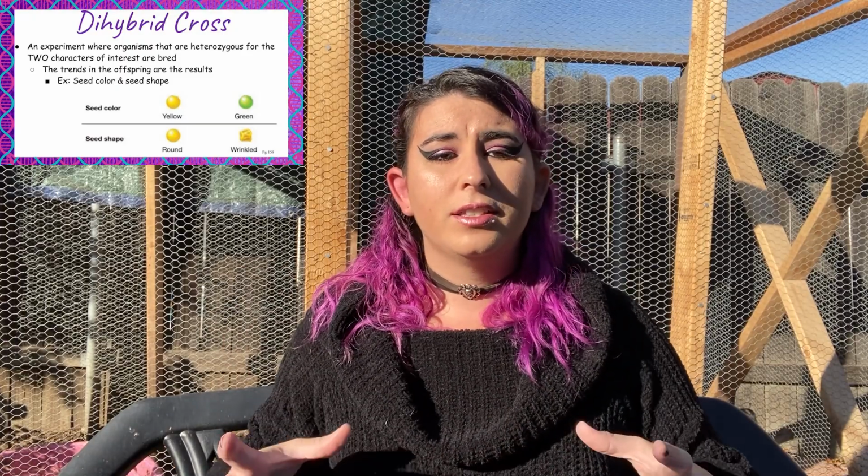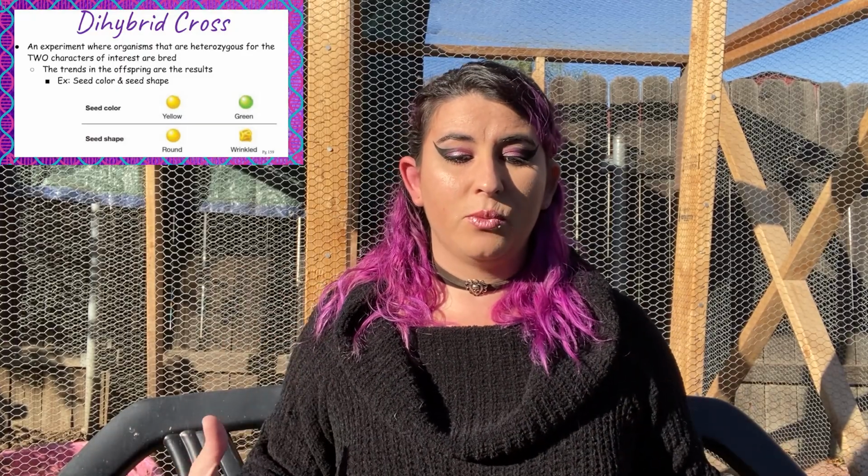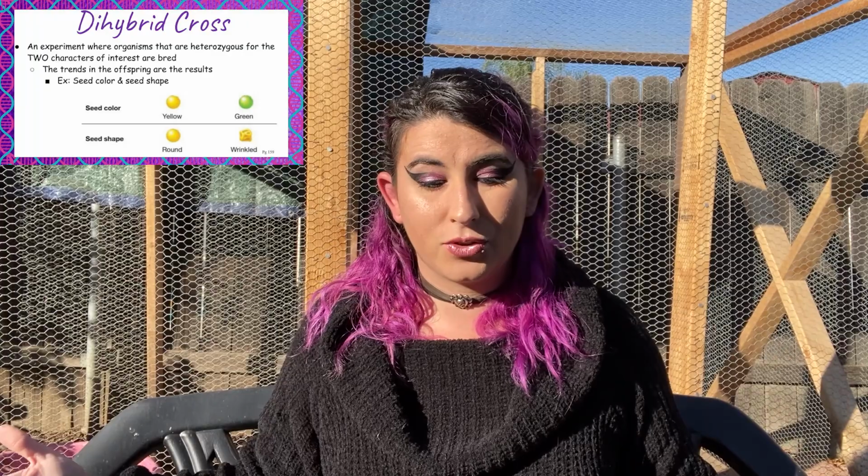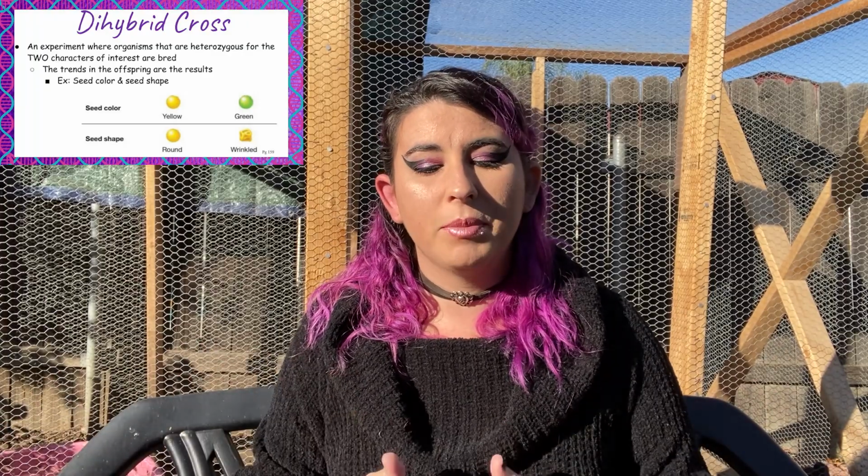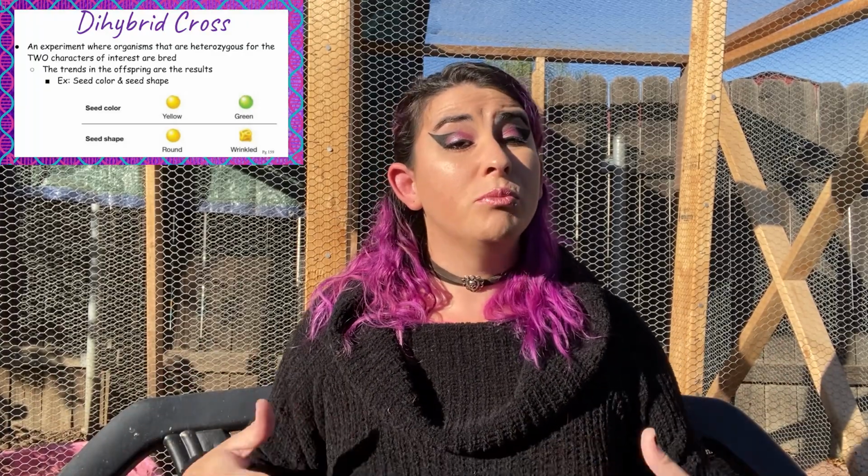The one we're going to specifically look at is going to be the experiment Mendel did with seed color and seed shape. So for seed color, the yellow color is going to be the dominant trait in this case, and the green color is the recessive trait. And then in seed shape, the dominant trait is that smooth, round shape, and the recessive is that more wrinkled shape.